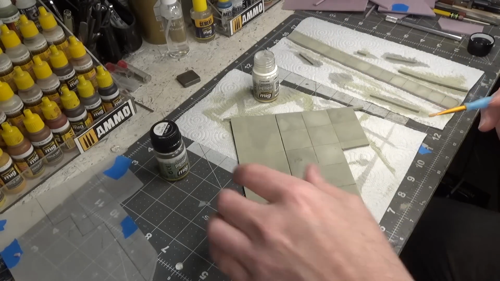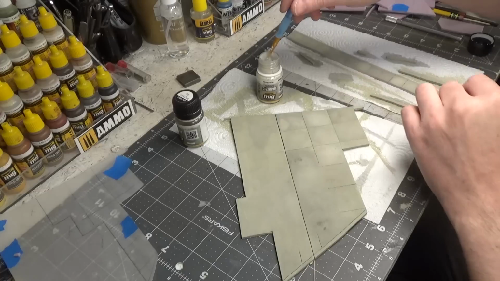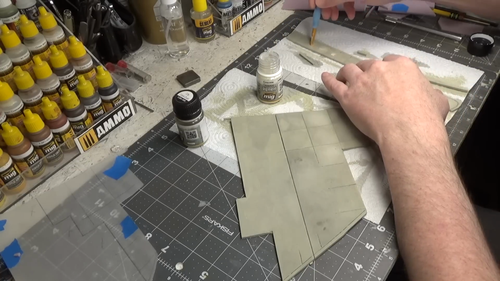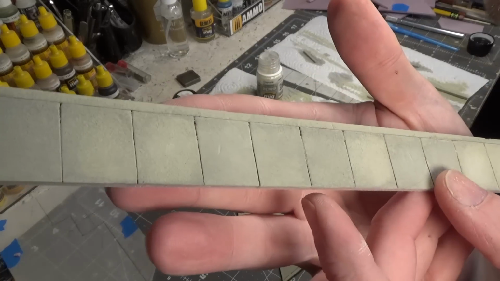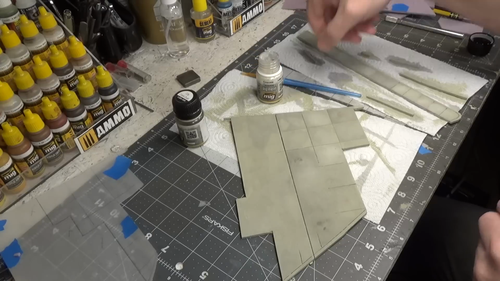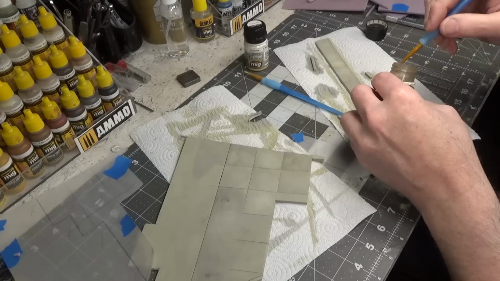Okay, then we'll also use City Dark Dust. Let me finish up with the concrete. All right, let's get a smaller brush for the City Dark Dust.